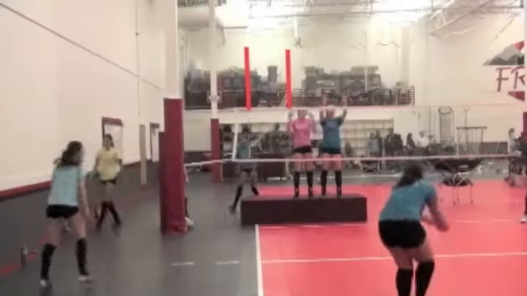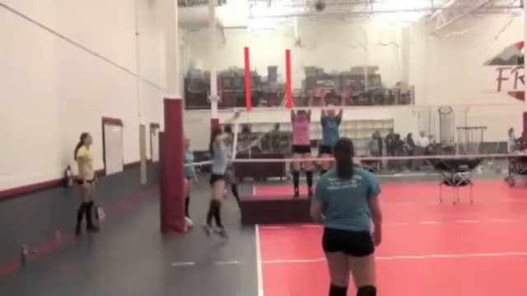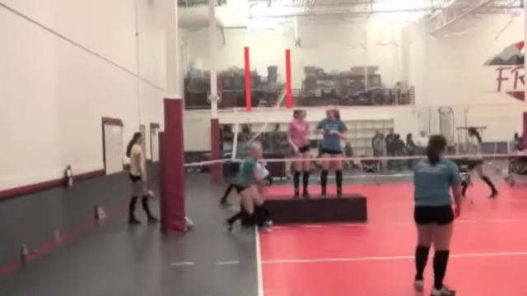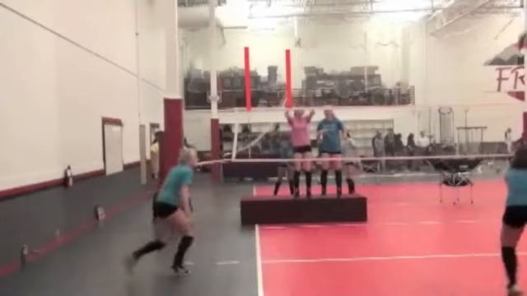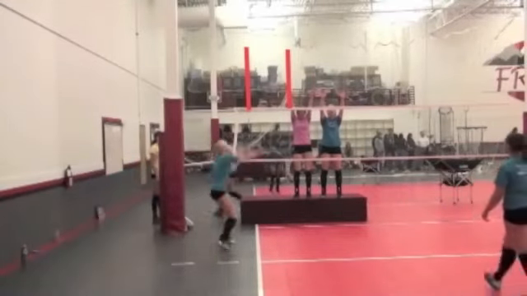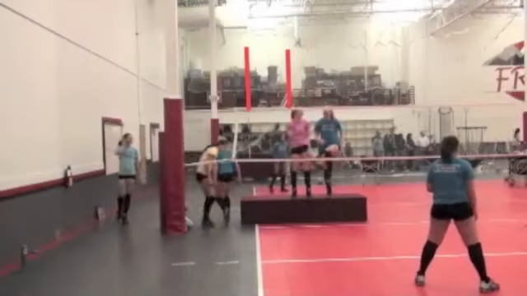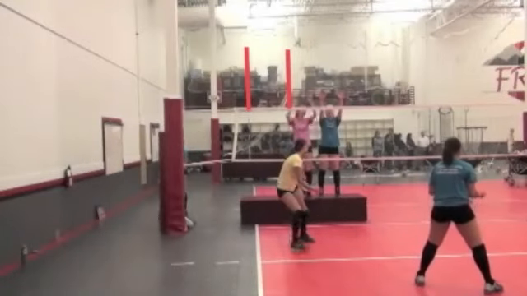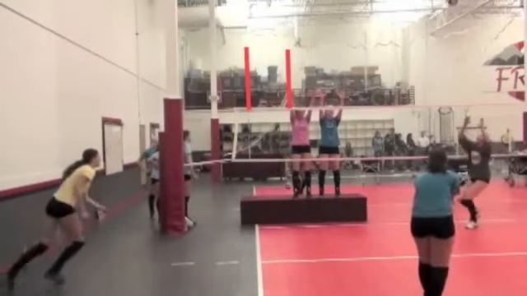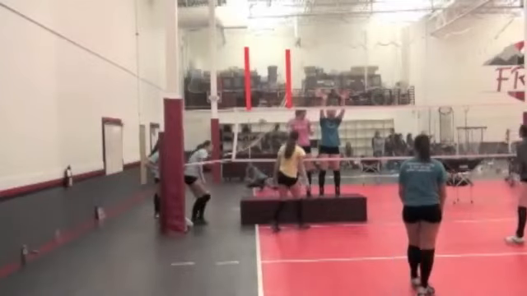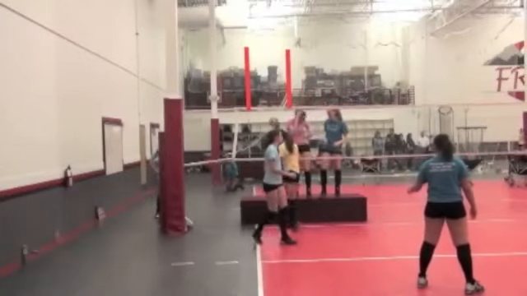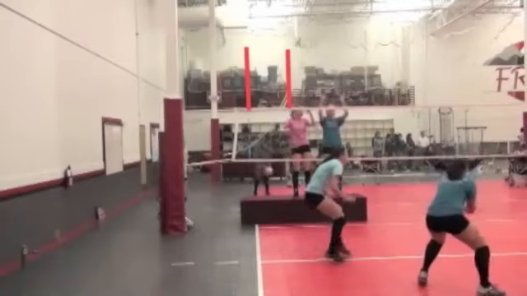In this series of drills here, the movement pattern that we're going to be trying to engage is the hitting movement pattern of hitting the ball down the line or hitting the ball cross court. We've put a couple blockers on the box here, and these blockers right now are set up for a cross court block. The two red lines indicate where the antenna is and where the outside hand of the outside blocker is.